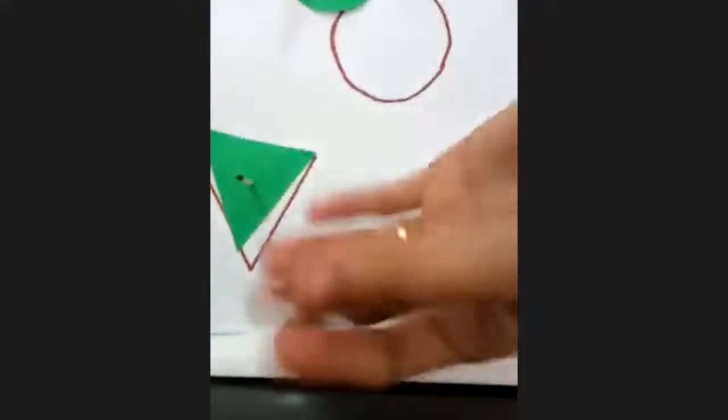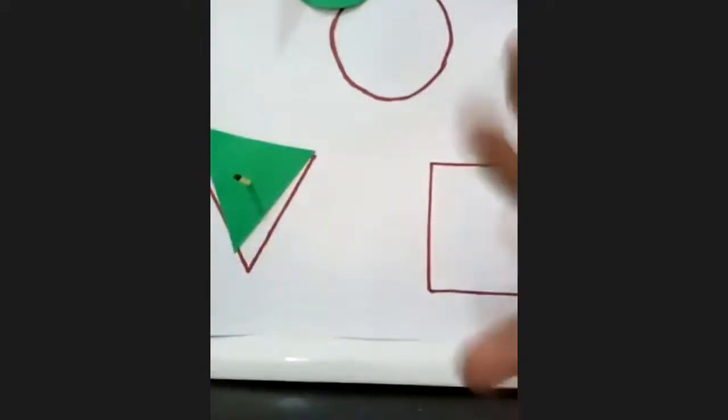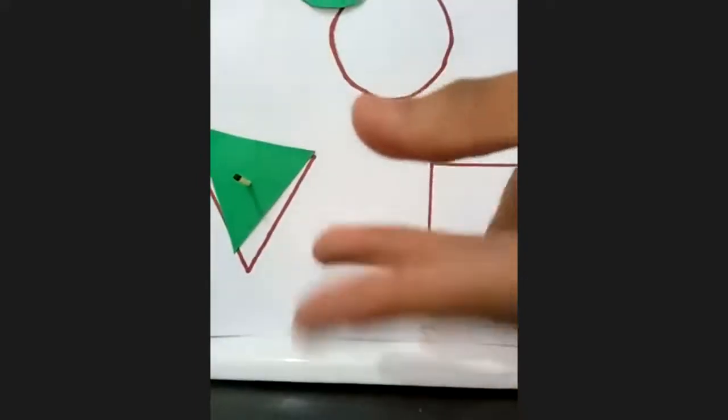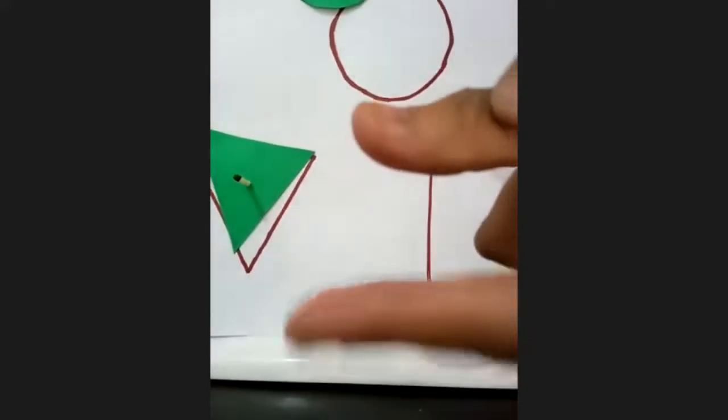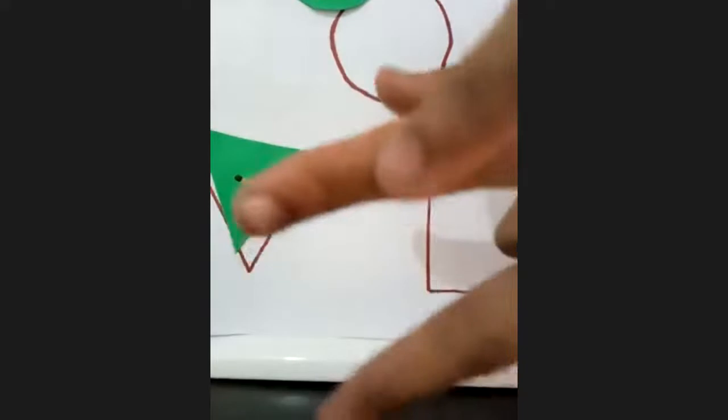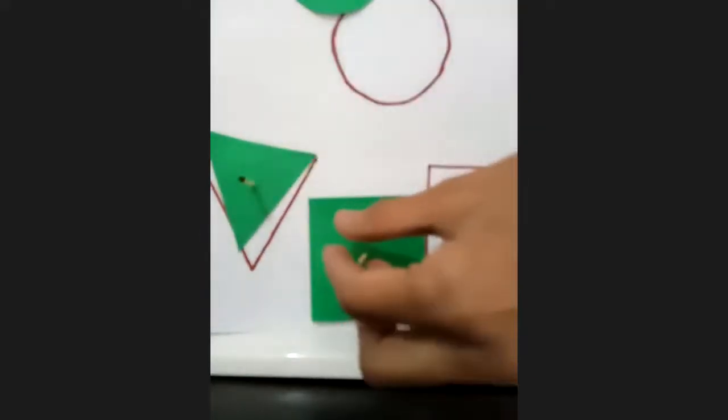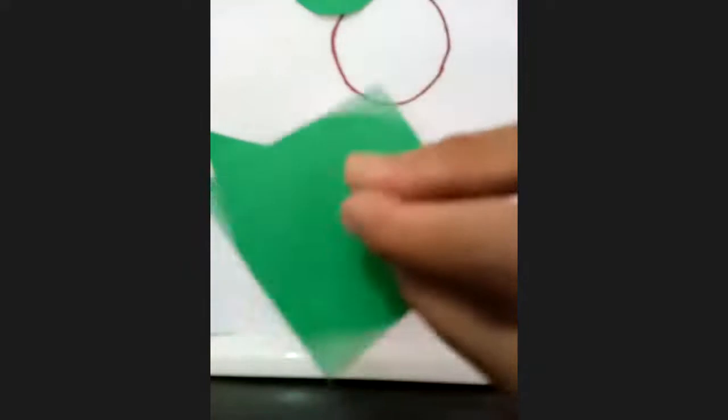Now we will start the presentation. How to hold the shape? Show the child in your left hand. This is my left hand and I am using three fingers. These are my writing fingers: thumb, index finger, middle finger. Then I hold the knob firmly with the left hand using the three writing fingers.